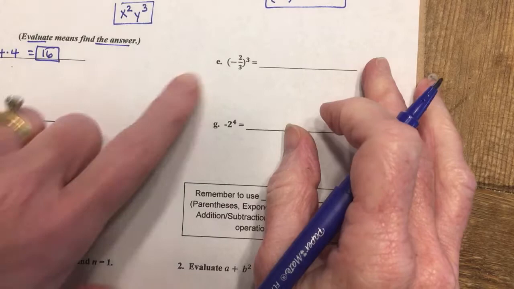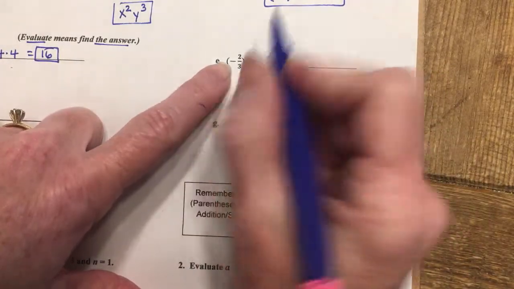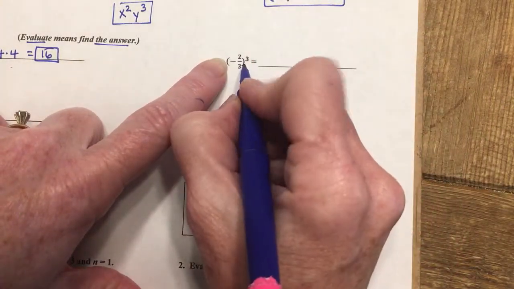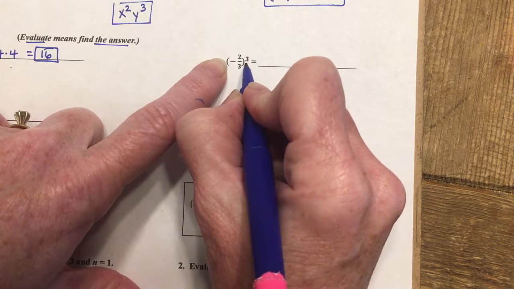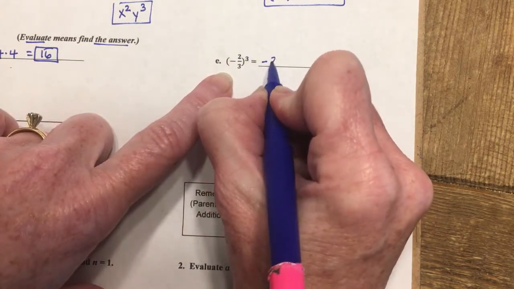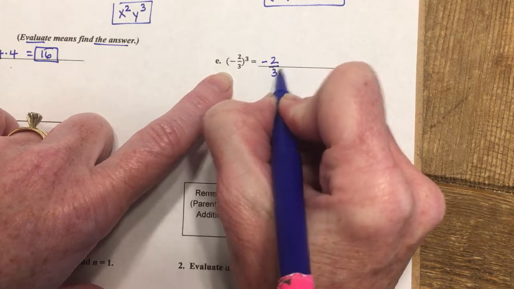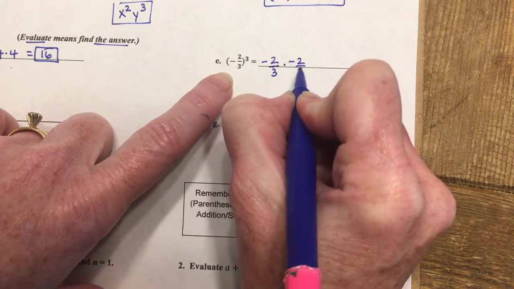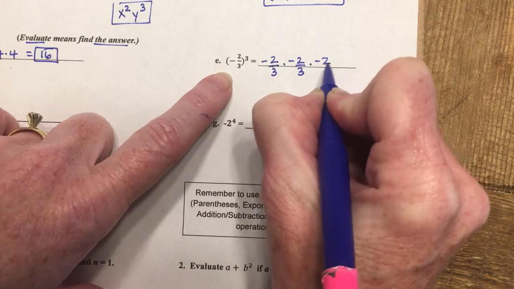Over here it works the same with fractions, and the negatives inside the parentheses are telling me I want it also included in whatever I'm doing. So negative 2/3 to the third power means to multiply negative 2/3 3 times: negative 2/3 times negative 2/3 times negative 2/3.